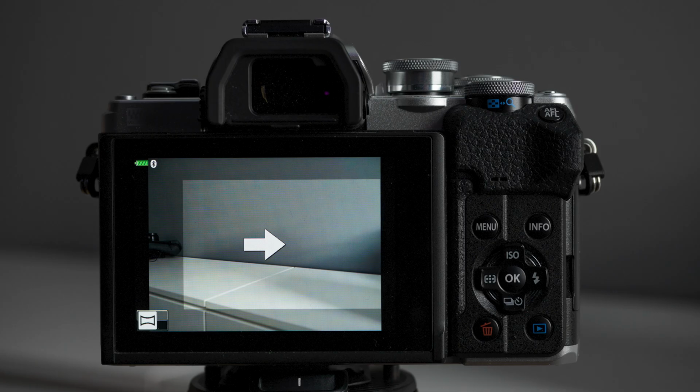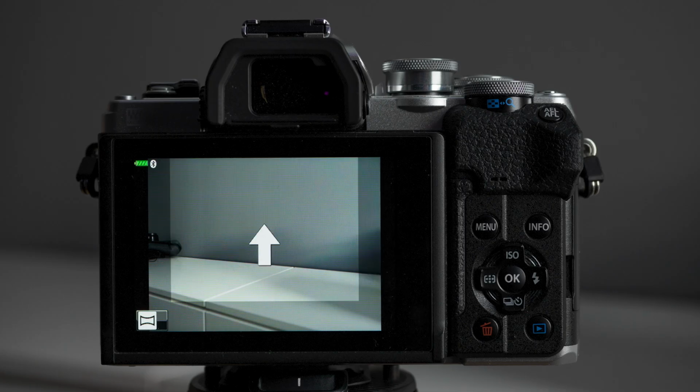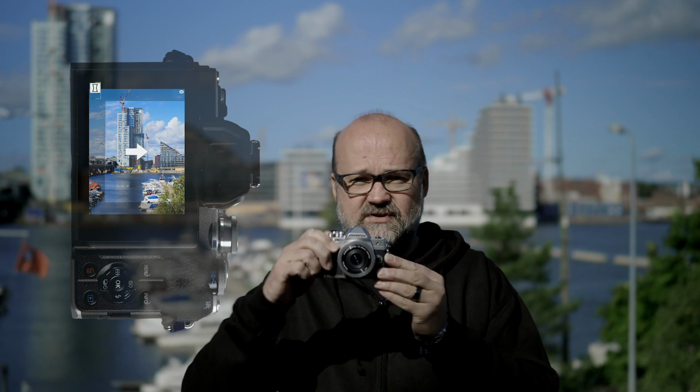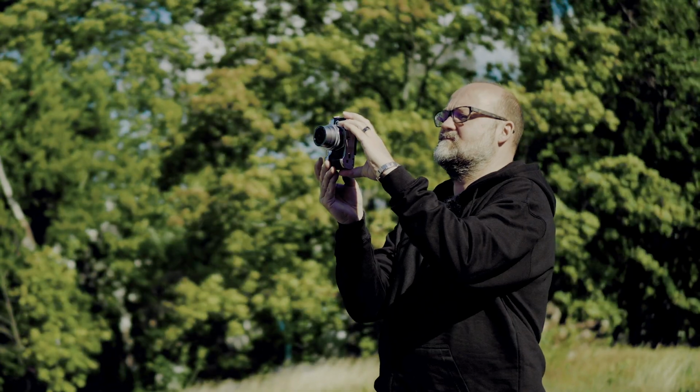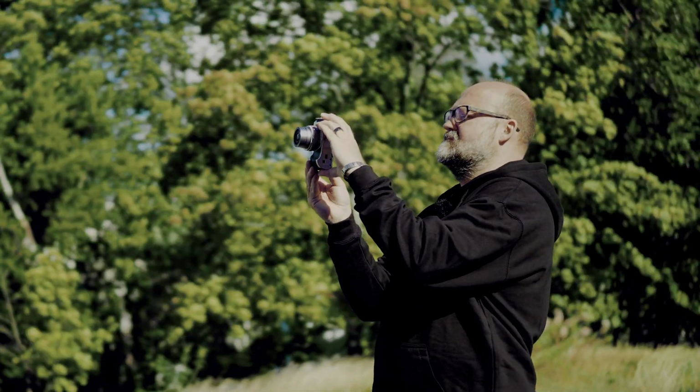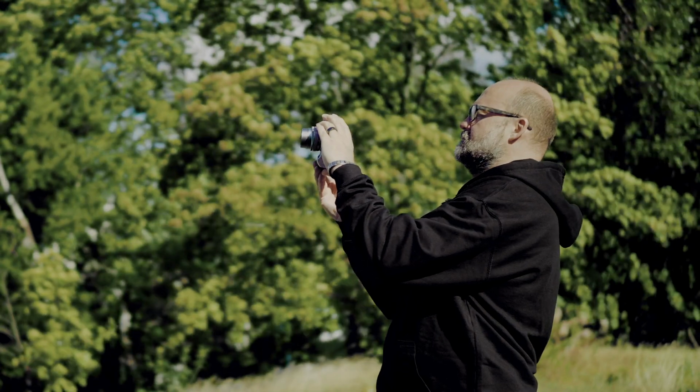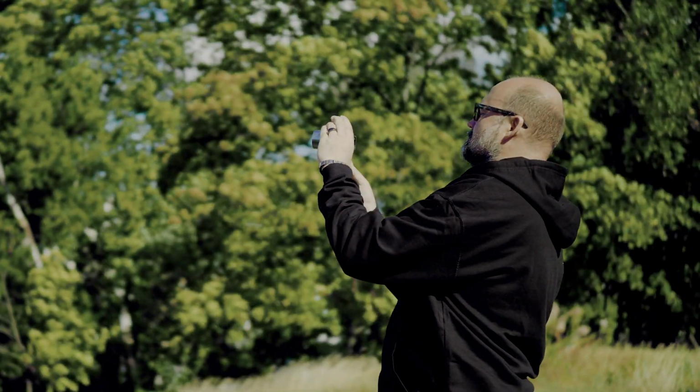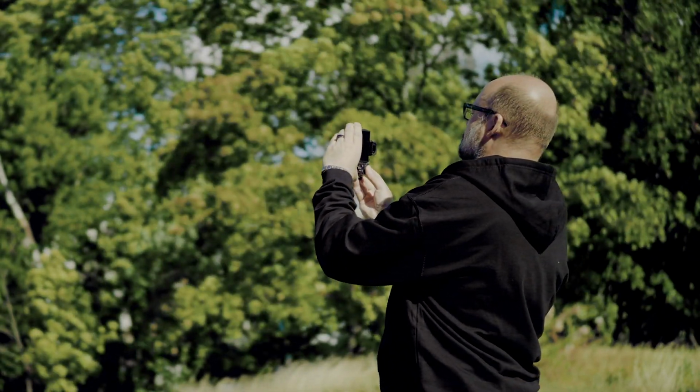You can choose the direction of your panorama by pressing the arrow buttons on the arrow pad, and you can choose any direction. I prefer having the camera vertical because then I have a higher image. If I use it horizontally, then the image will be a bit lower but a lot wider. But I prefer doing my panoramas like this. And I usually also pan from left to right, but that's just the way I do it. You can do it from right to left, it doesn't really matter, it will still make the panorama.